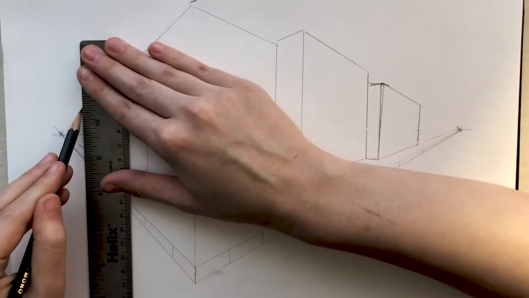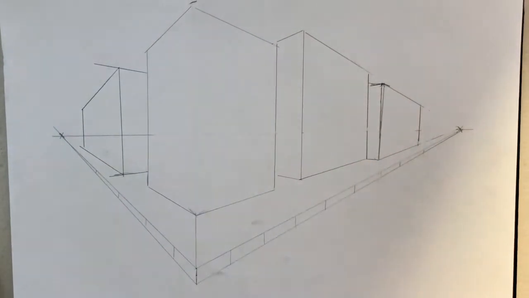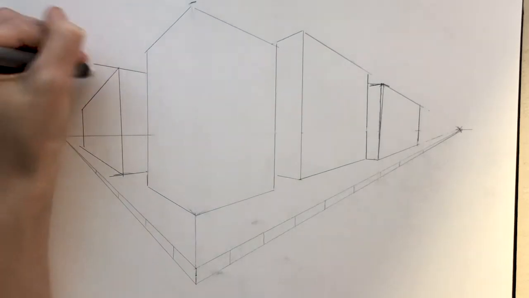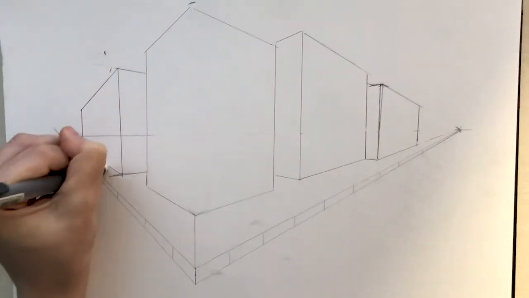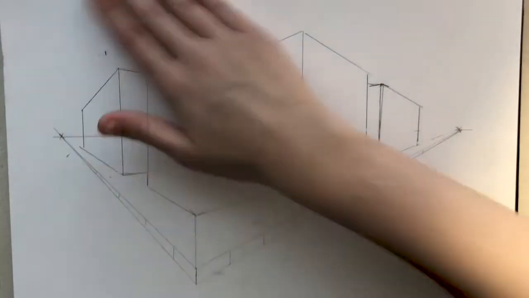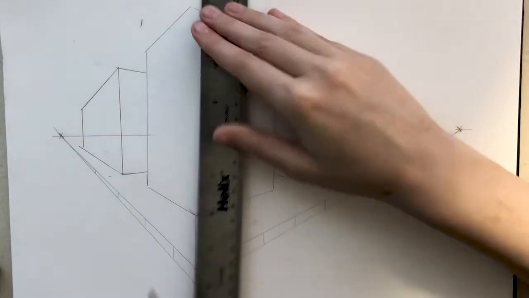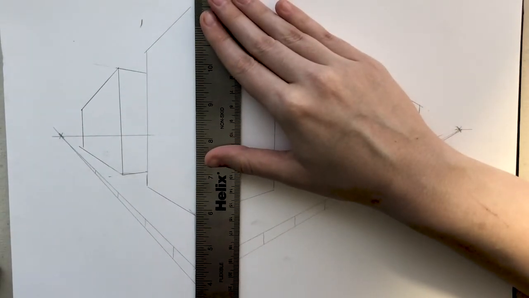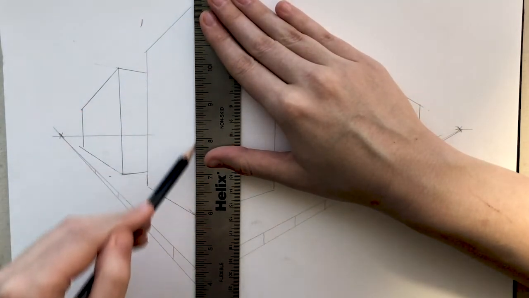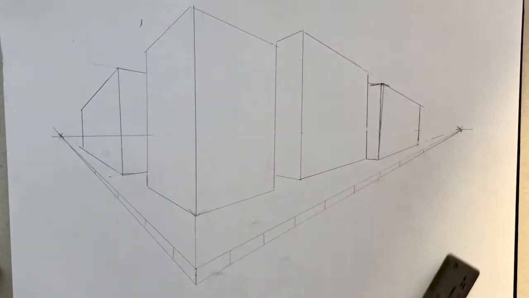So after you get your basic building or whatever you're making established, what I want you to do is, just like you did with the 1-point perspective, add as many details to your composition as you can. The more you put in it, the better it is going to look. I don't know why I erased this line. This is a pretty important line. So the more you put in it, the better it's going to look.